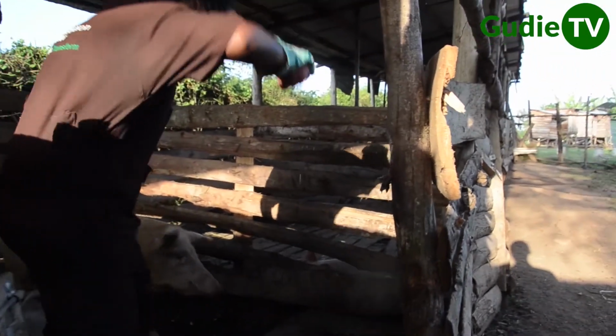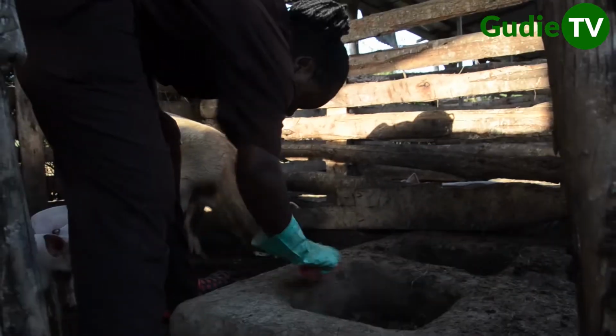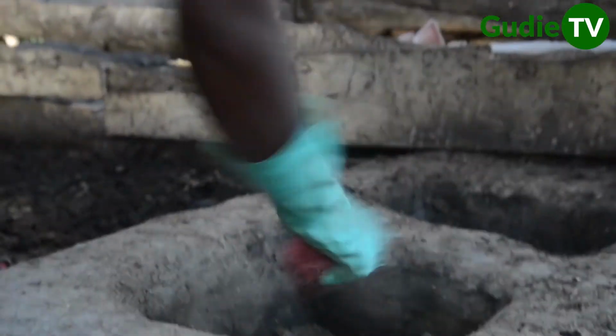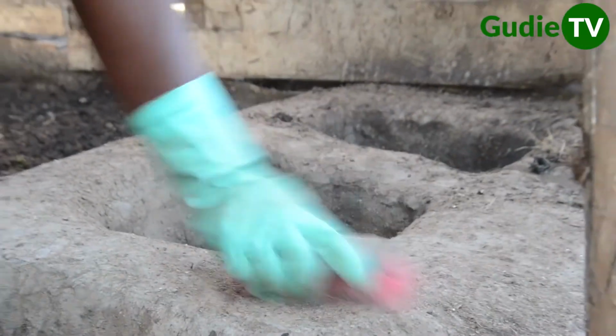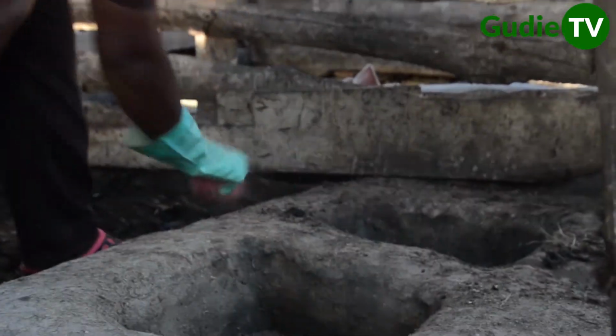Another thing, you have to make sure that you clean your room, because when you don't clean that room, it means that your animal will be feeding on that dirty substance that is in your room. What does it mean? It means that when they eat that dirty substance, the stomach will accumulate some toxins, and hence some infections will be accumulated, meaning that as a farmer you will be making losses.